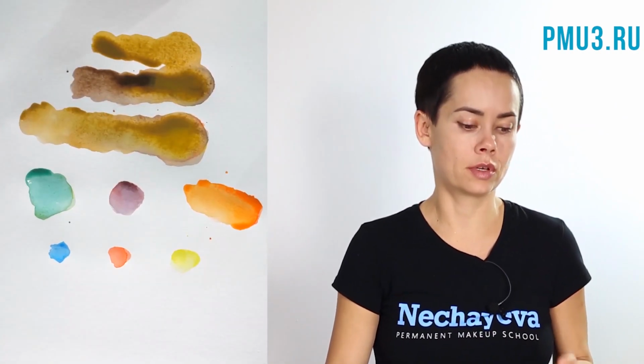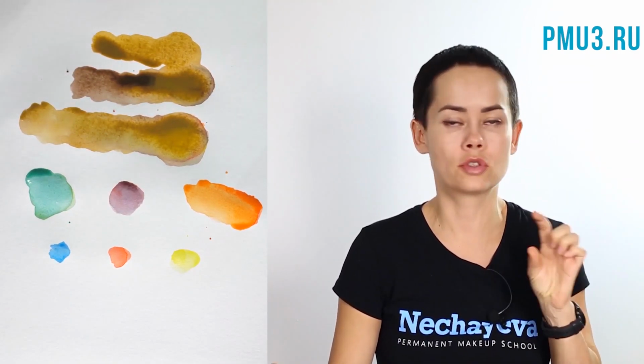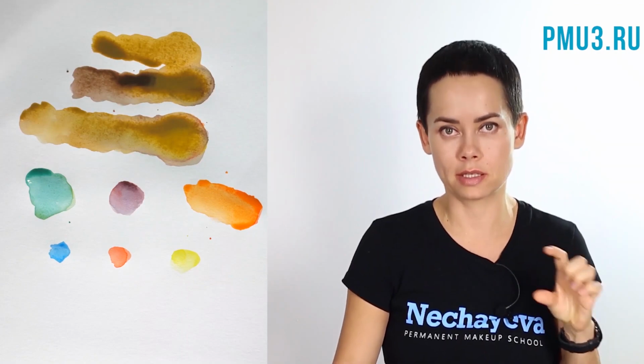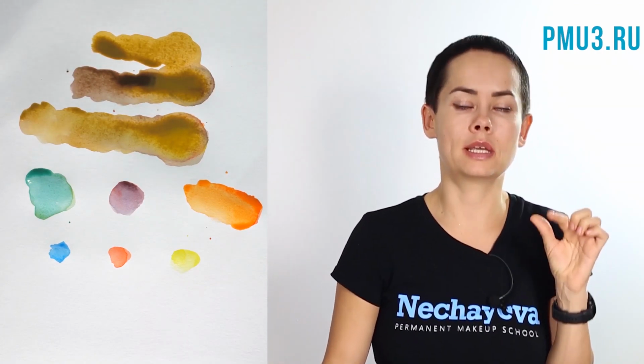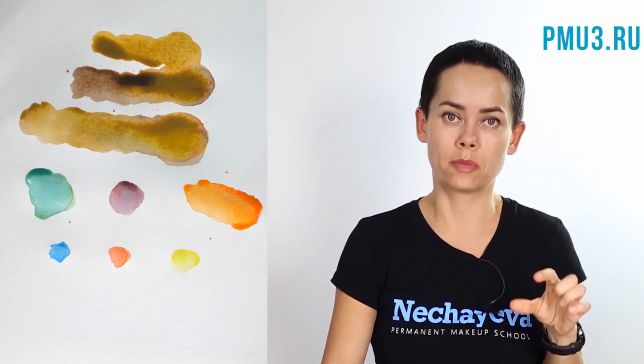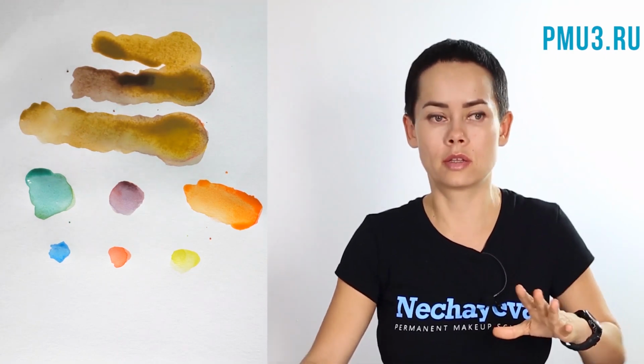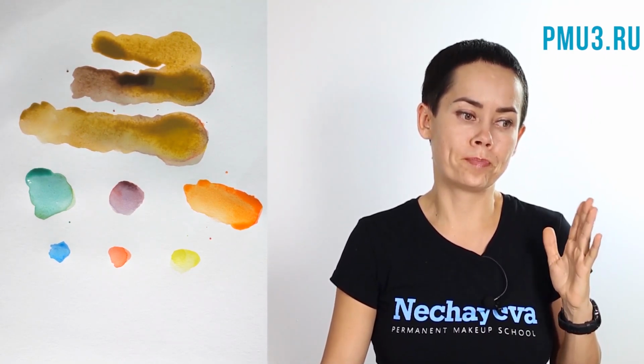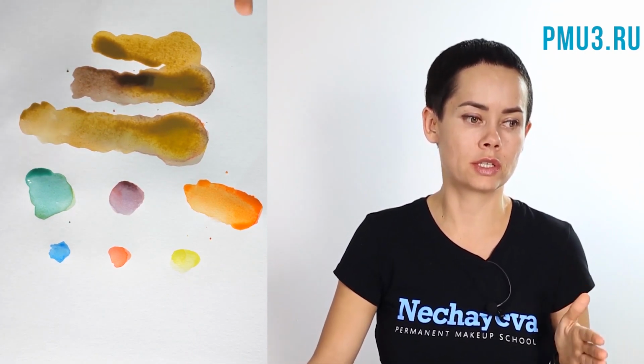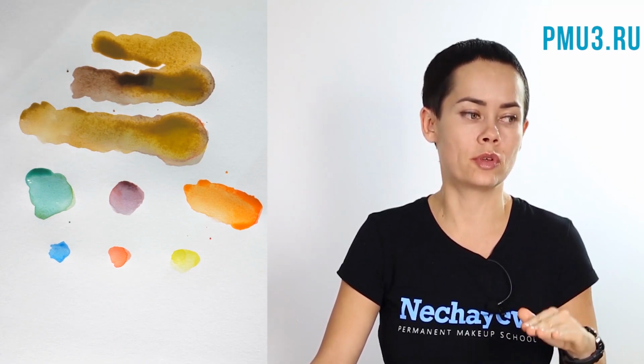Many pigment lines have color correctors, and many tattoo artists ask, look, here's a color. Should I add a corrector to it? The same goes for tattoo pigment mixes. To our pigments, you don't need to add a corrector at all. If you work confidently at the right depth, don't break the rules, the colors are completely independent. You just have to regulate the saturation by the density of pigment laid into the skin.